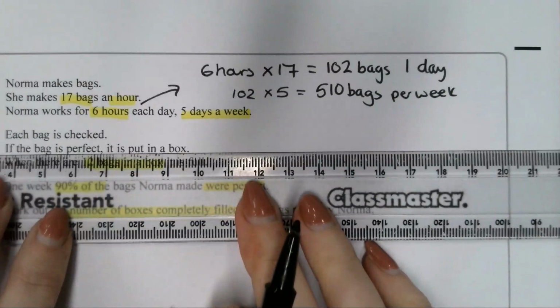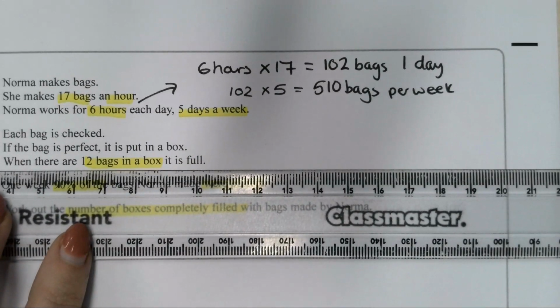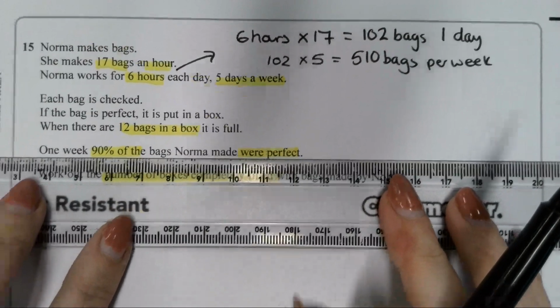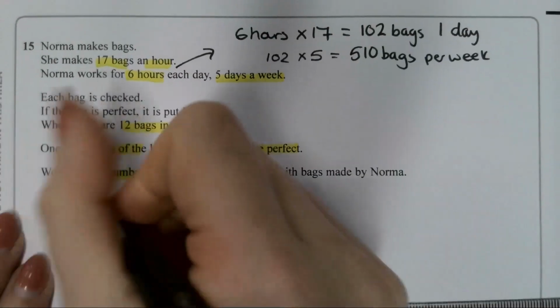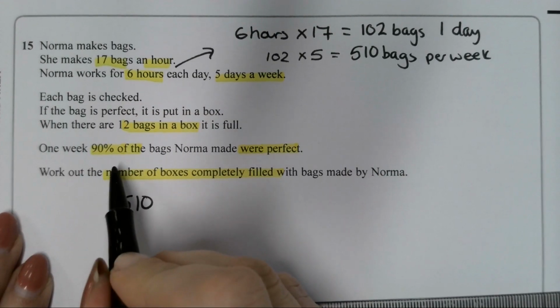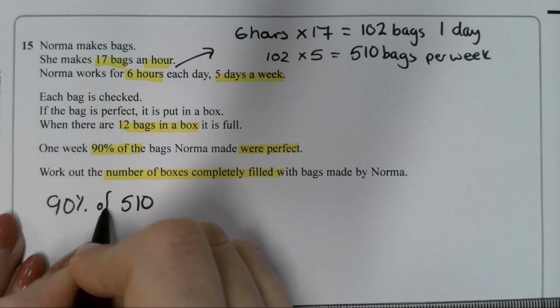Each bag is checked. If the bag is perfect, it's put into a box. When there are 12 bags in a box, it is full. In 1 week, 90% of the bags she made were perfect. So if she makes 510 per week, what is 90% of that? So 90% of 510.